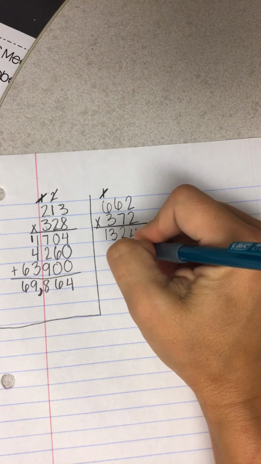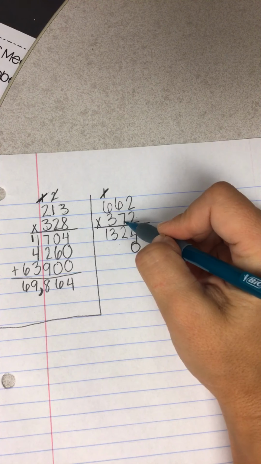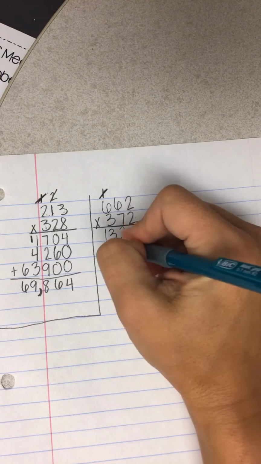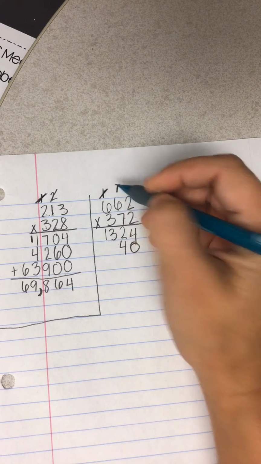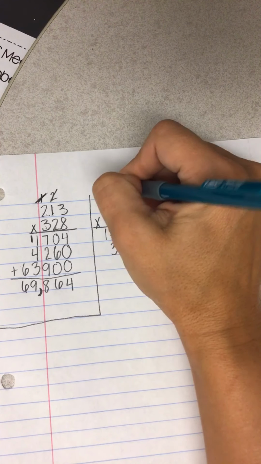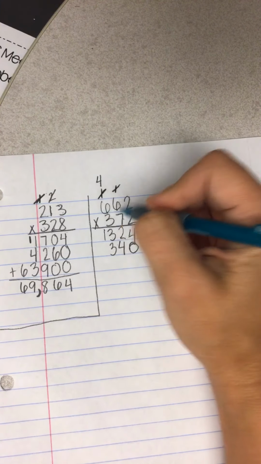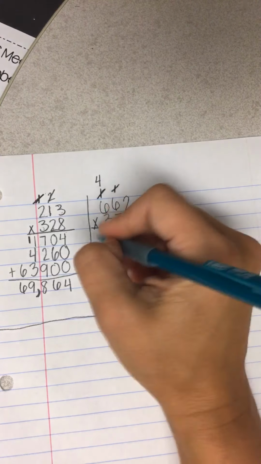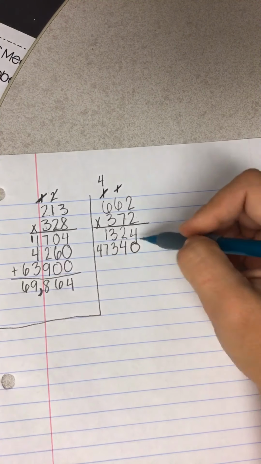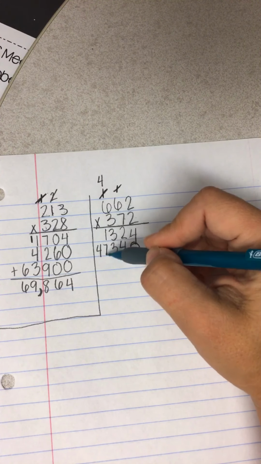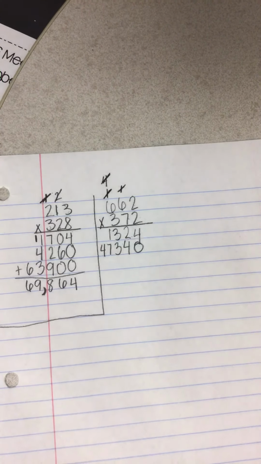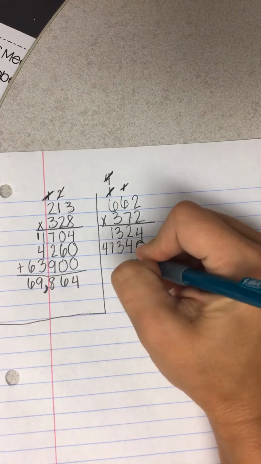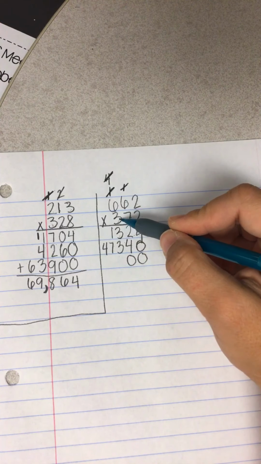I'm going to put that 0 here because this is 70. So now I can do 7 times 2 is 14. I'm going to regroup my 1. 6 times 7 is 42 plus 1 is 43. I'm going to cross that off and put my 4. 7 times 6 is 42 plus 4 more is going to be 46. And guys, when you're doing this, this is where you need to make sure that we're continuing to line up those numbers. I'm going to cross off my 4 because I've used it. And if you've guessed, I'm going to put 2 zeros here because I've multiplied this by 300.